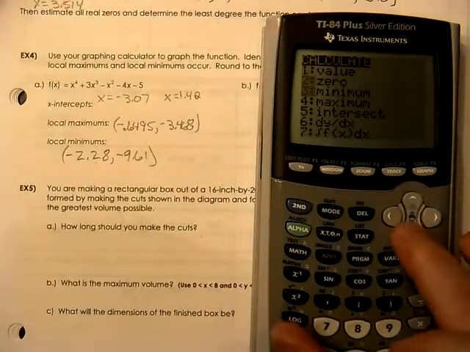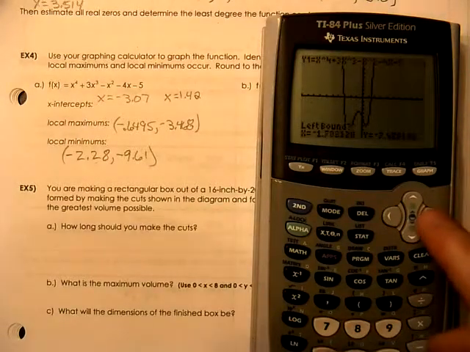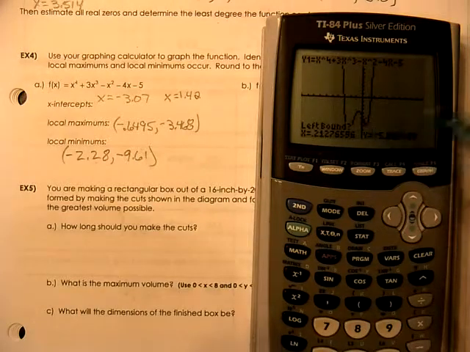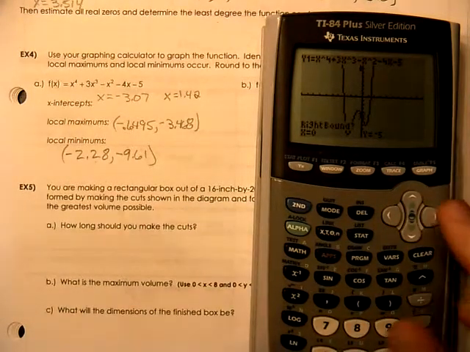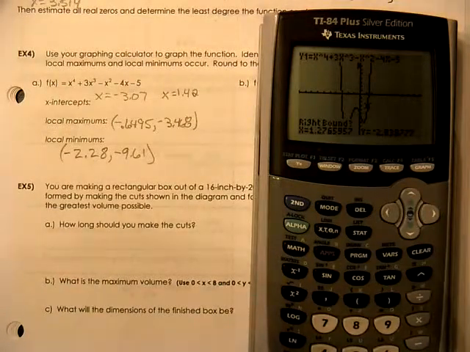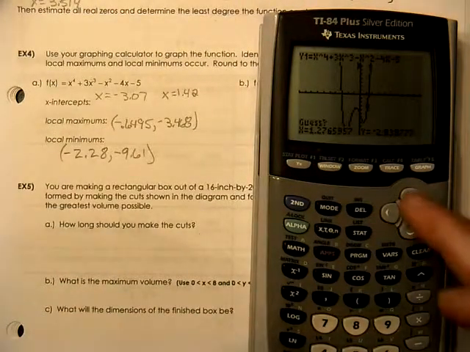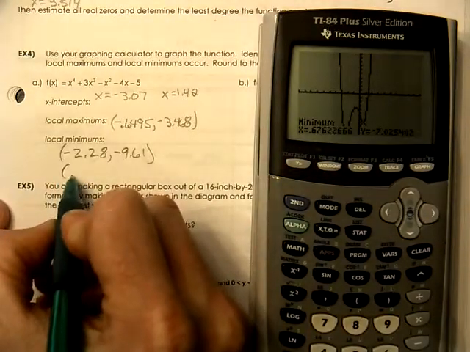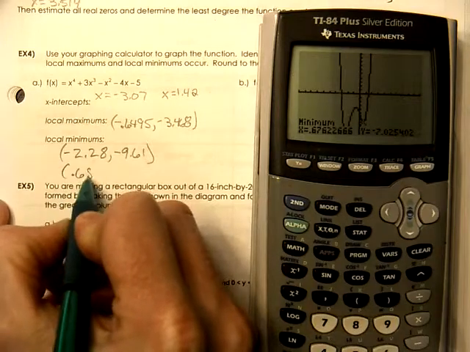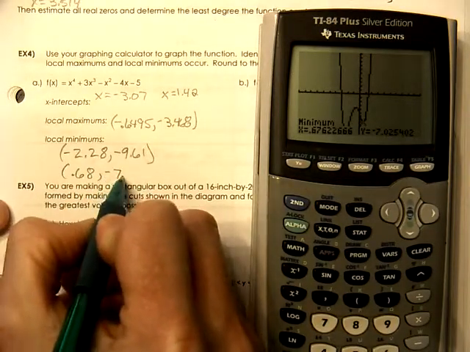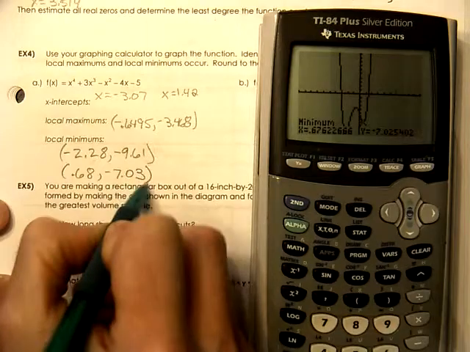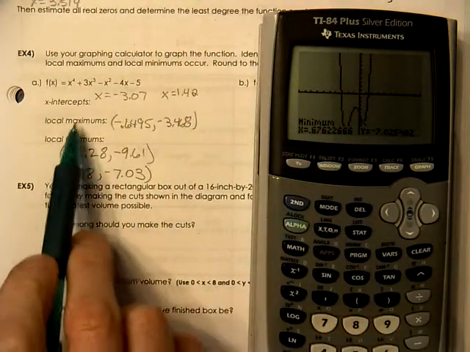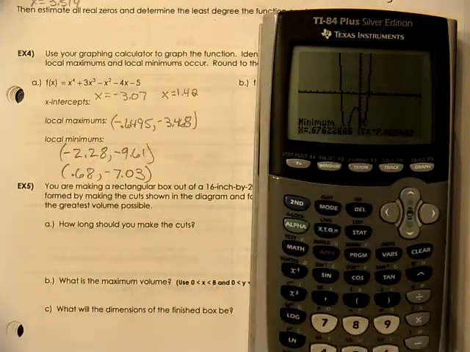Then we have another local minimum on this side of the graph. So we need to be to the left of it, and then we need to be to the right of our local minimum. Then you can get as close as you want to get. And that gives us a second point at 0.68 and negative 7.03. Those are x-intercepts, and those are minimums and maximums, local mins and maxes.